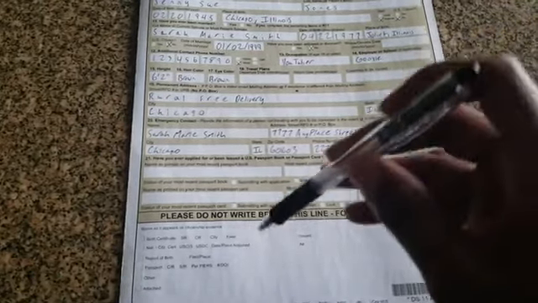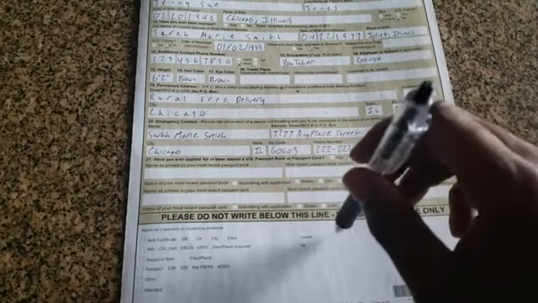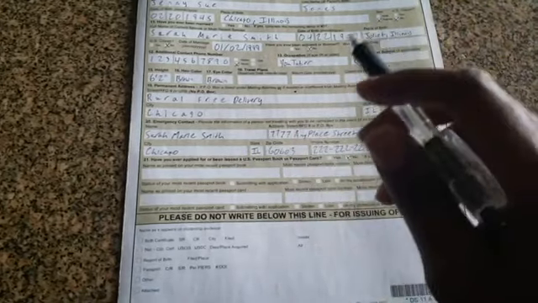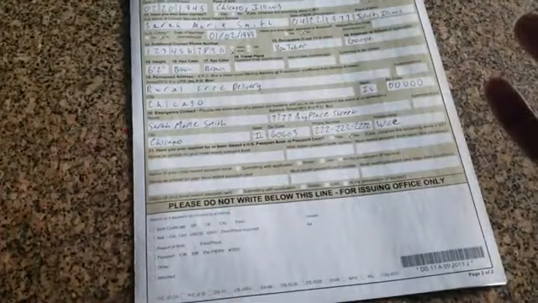And when you go turn in your passport application, you have to take your old passport book or card in with the application. You have to turn it in, so they can update your information and they'll send it back to you. And that is how you do it. It's that simple.